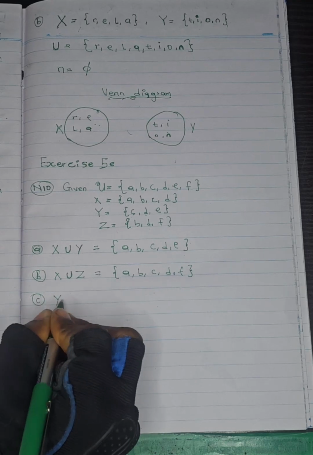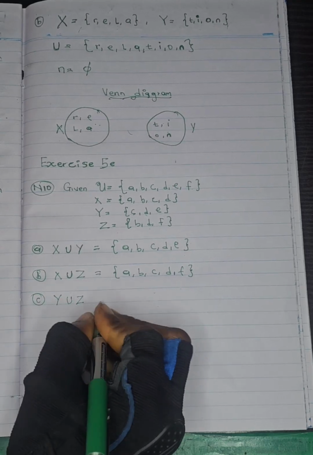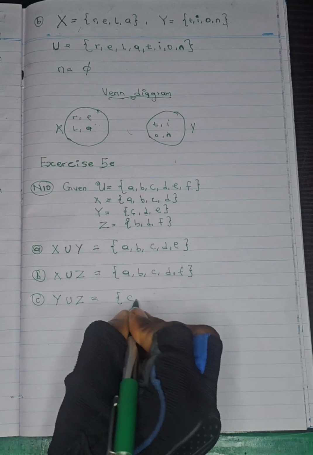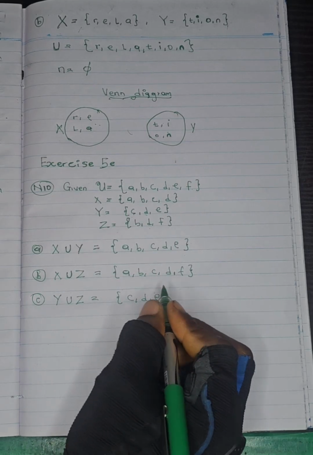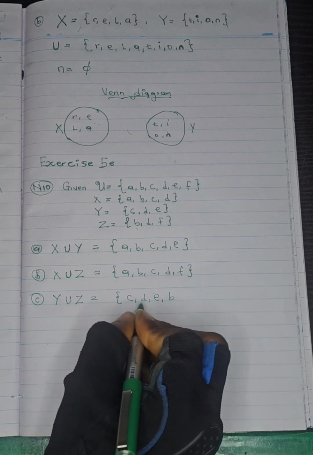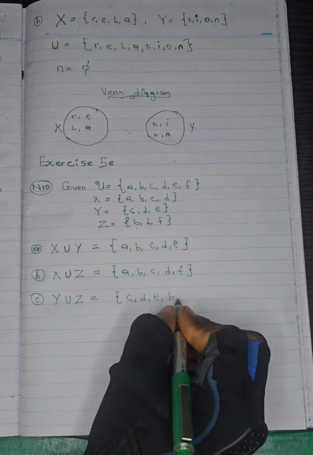Go to the next one. We have Y union Z. In that case, just write out your Y: C, D, and E. Then for Z, B is not here already, so write out B. D is already here. F is not here, so write out F.